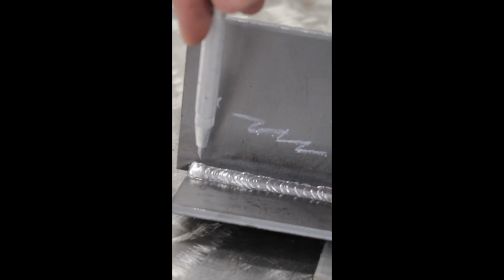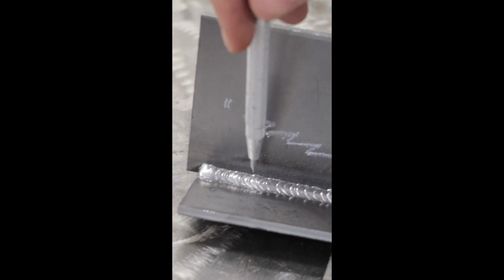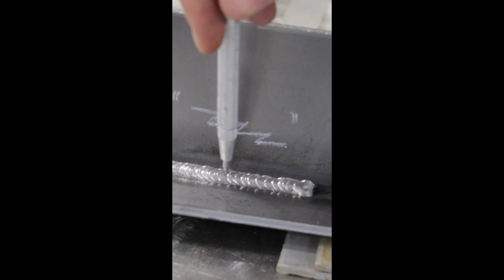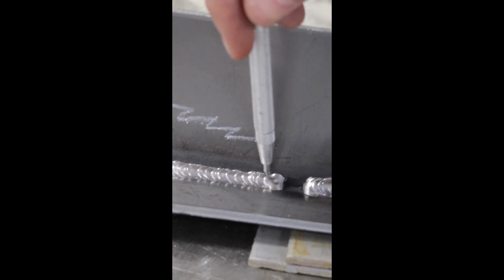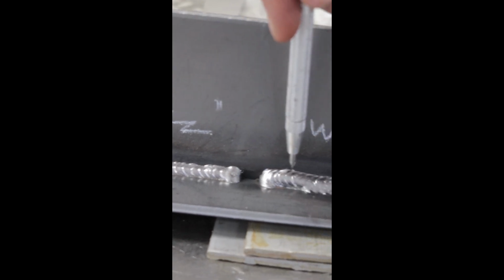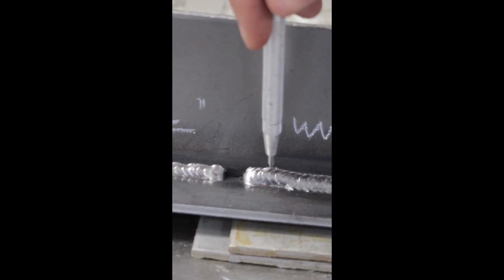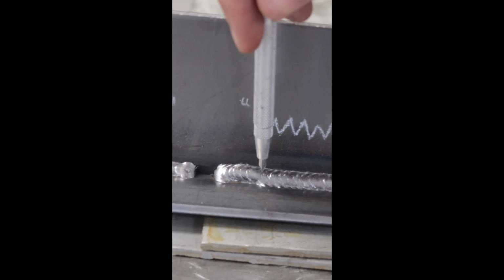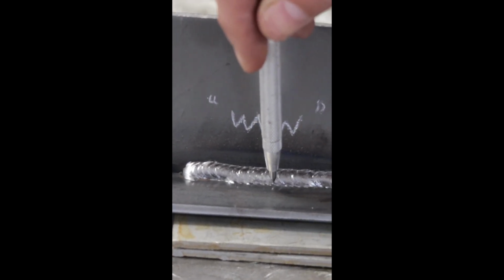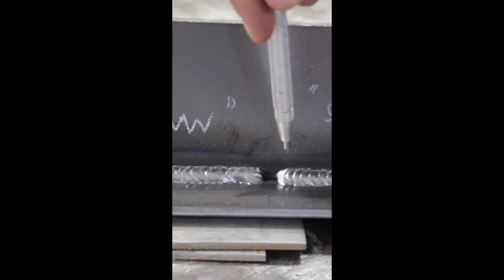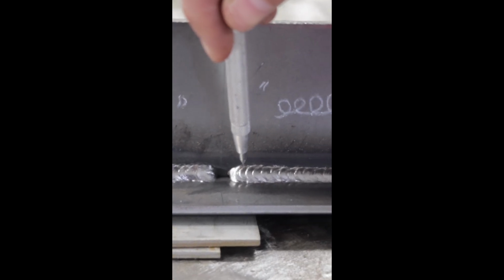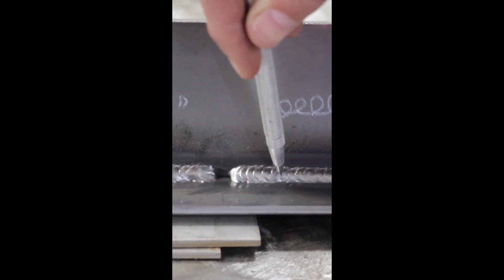All right, so here are the three techniques. We have the forward and back whip motion as we go through, which gives us a slightly smaller bead. But the nice thing about this one is that it always stays in the root of the joint. Then this is our W's with the slight pause at the top. Got a little off on the profile here, but you can see this gives us a wider bead and overall another acceptable profile. The third is the cursive E's, which gives us a nice wide bead.